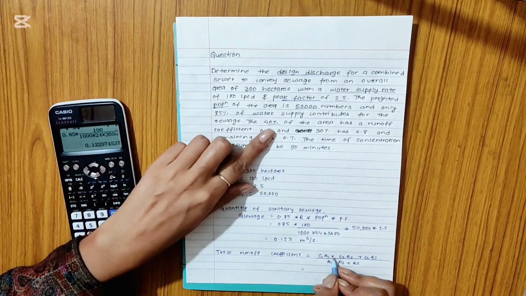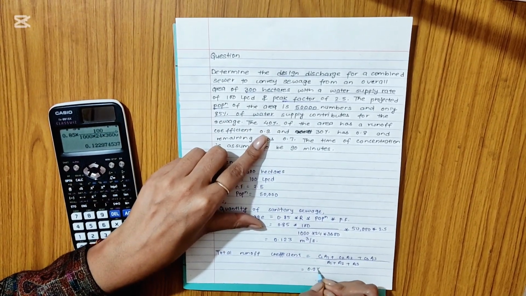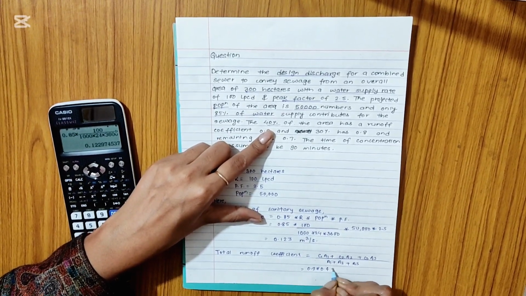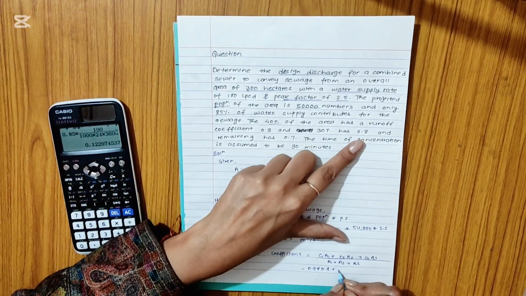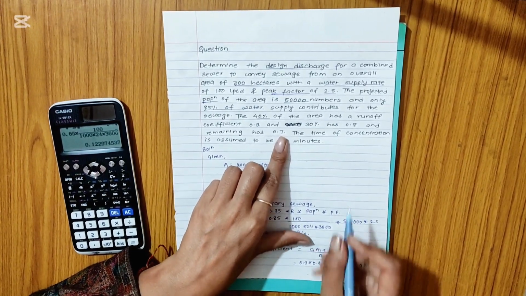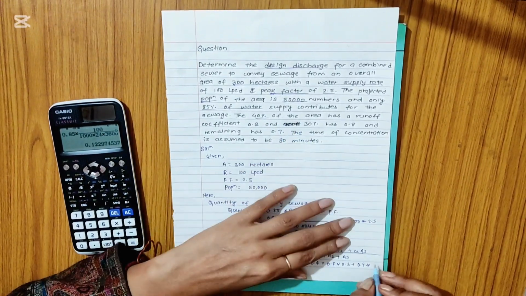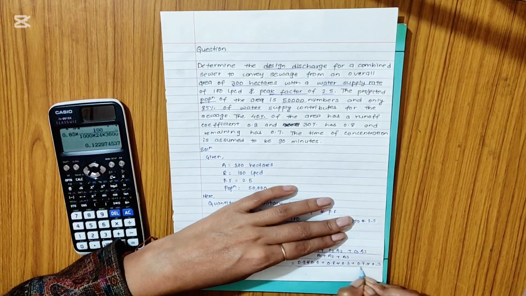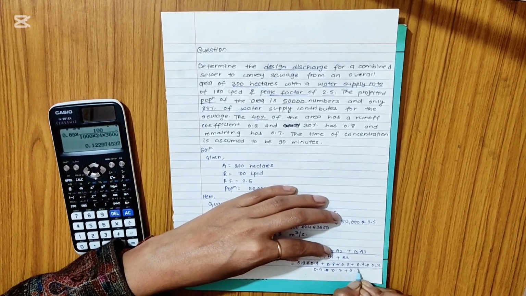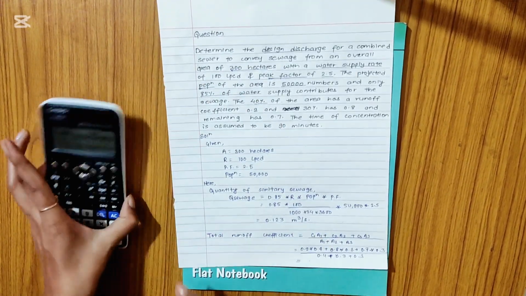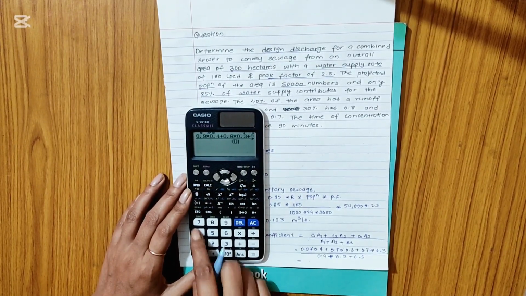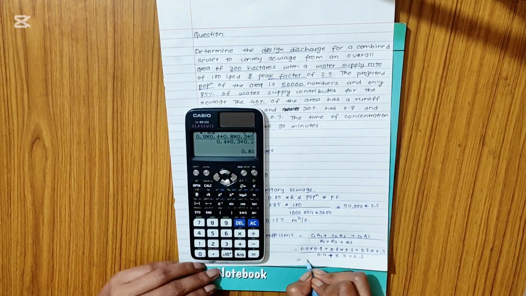So here runoff coefficient for first area is 0.9 into A1 is 40% of the total area, that will be 0.4, plus C2 is 0.8 times 0.3 plus 0.7 times remaining. So 40 plus 30 will be 70% and remaining will be 30%. So 0.3 divided by 0.4 plus 0.3 plus 0.3, which will be equal to 0.9 into 0.4 plus 0.8 into 0.3 plus 0.7 into 0.3 divided by 0.4 plus 0.3 plus 0.3, which is 0.81.